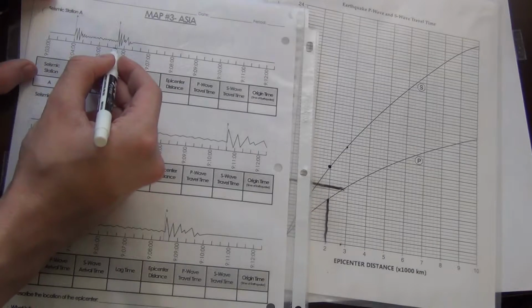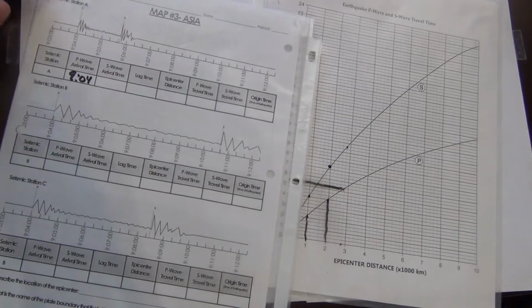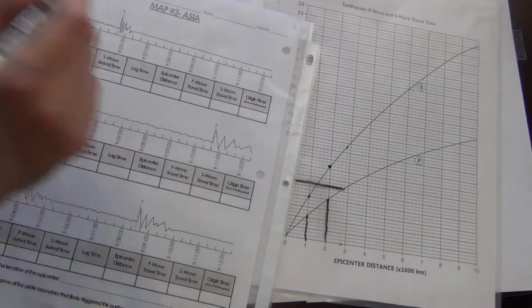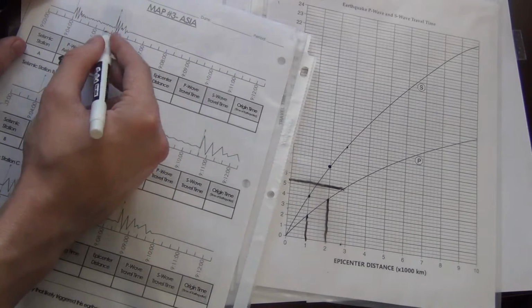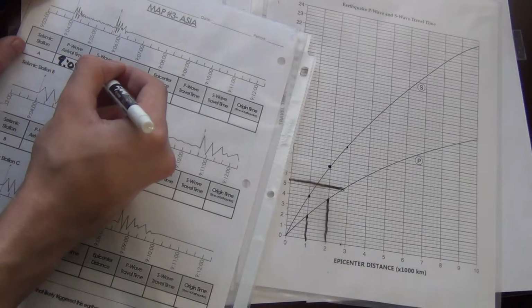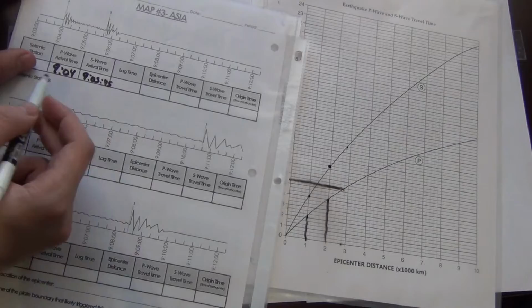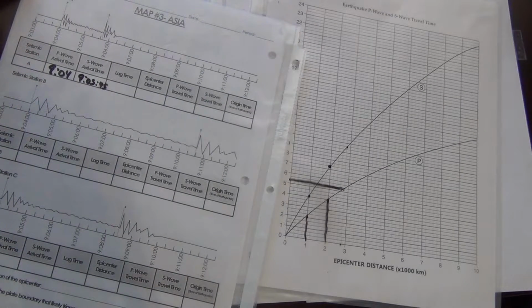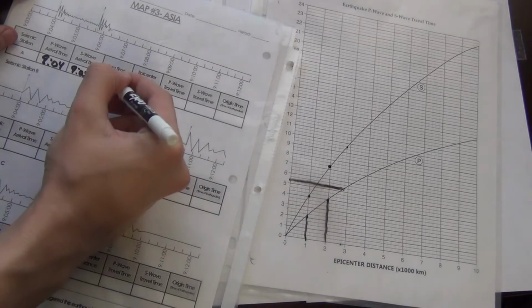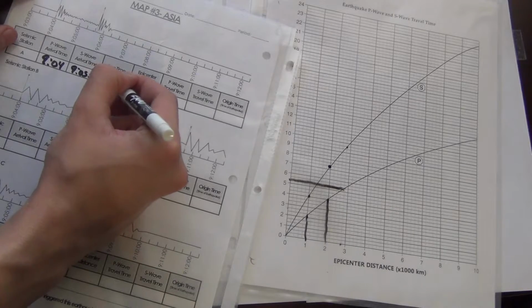That's 20, 40. I would guess 45 seconds. That little distance looks like 5 seconds. So that would be 9:05:45, which means the lag time, or the difference, is 1 minute and 45 seconds.